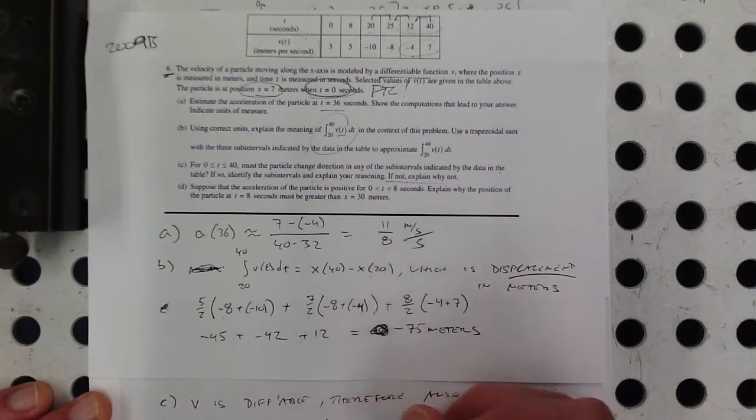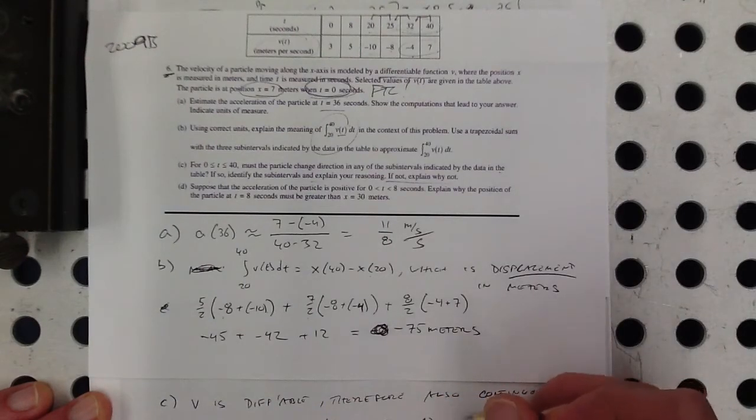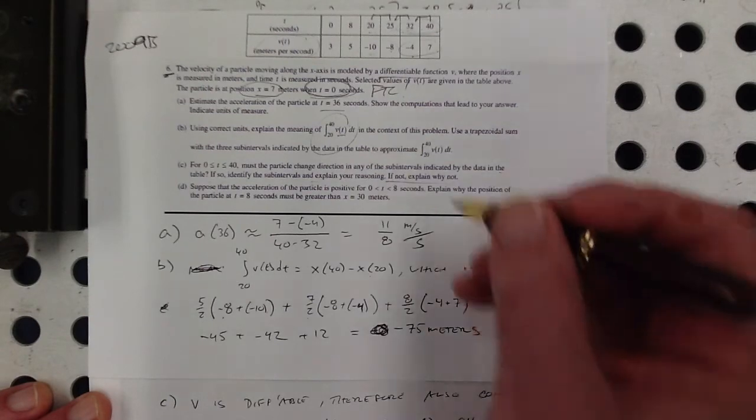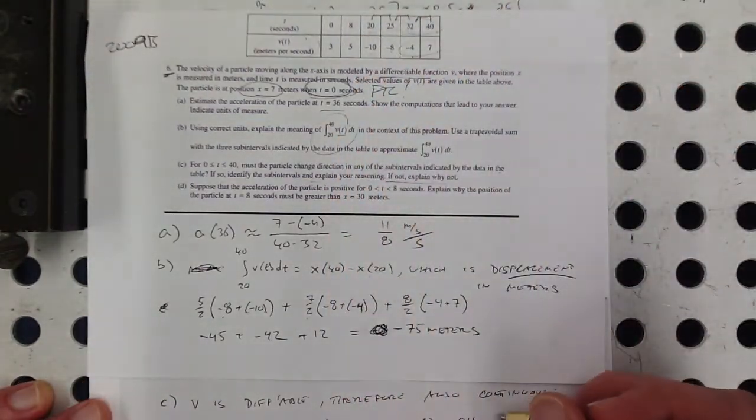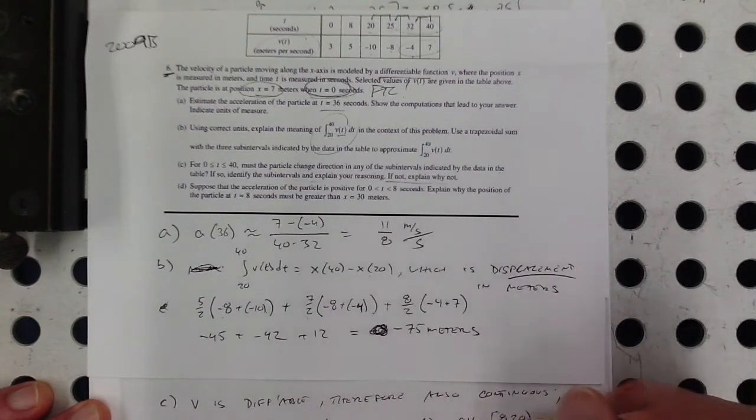v of t must equal 0 on the interval from 8 to 20. You could do those open or closed, regular parentheses or closed brackets, it doesn't matter.